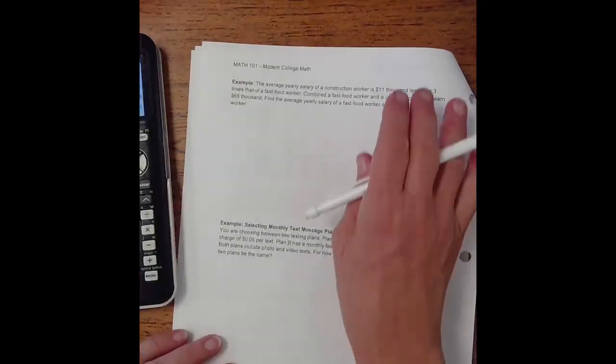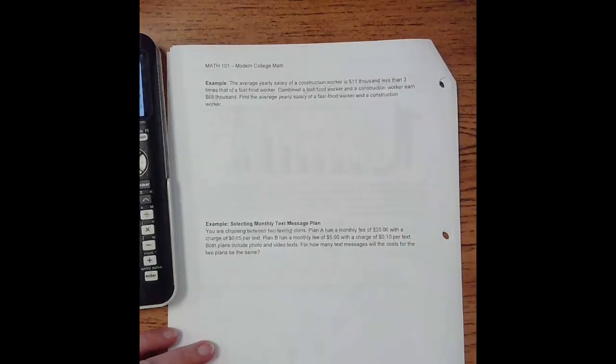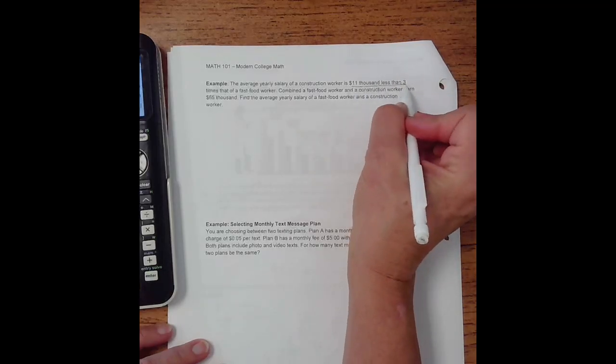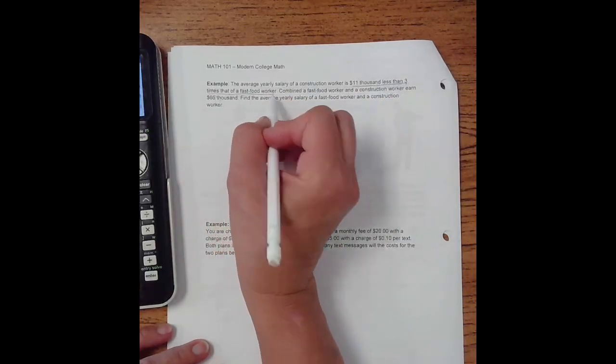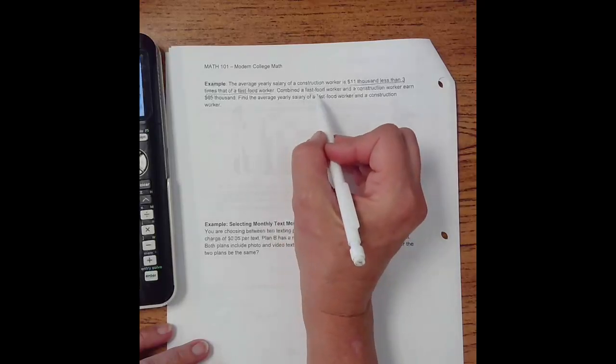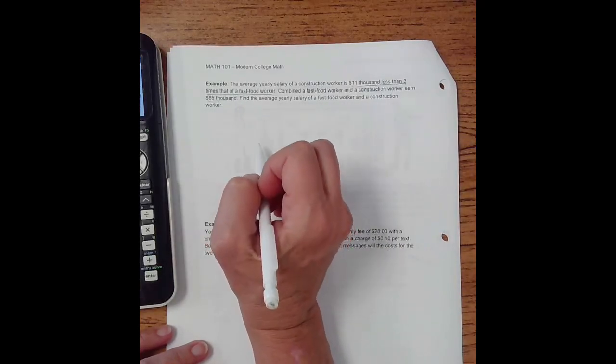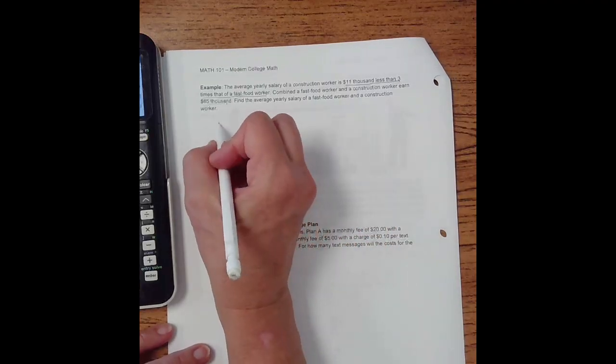The next one, it says the average yearly salary of a construction worker is $11,000 less than 3 times that of a fast food worker. Combined, the fast food worker and the construction worker earned $65,000. So again, I'm going to have to choose my variable on what x is going to equal.